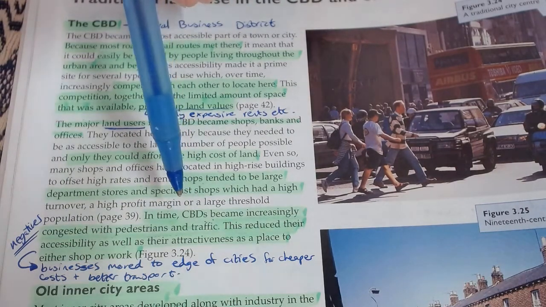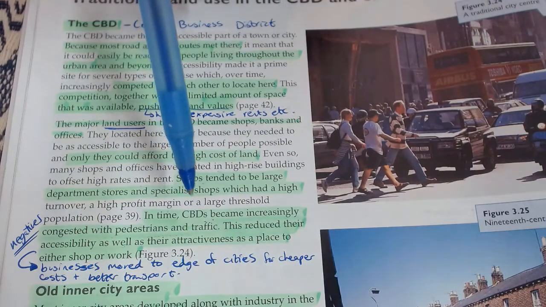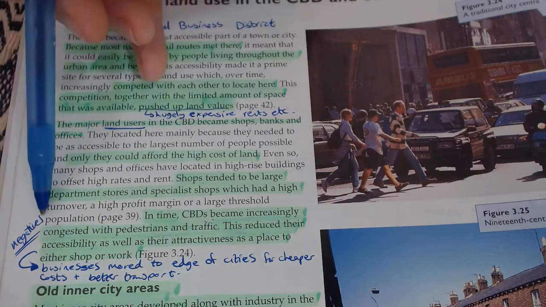For a period when I lived in London, I had to drive through the city centre every morning and it took hours. So these are negatives of the CBD.